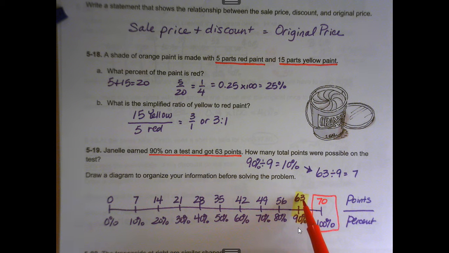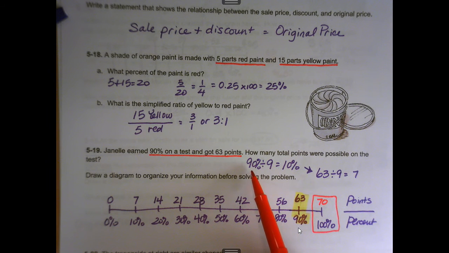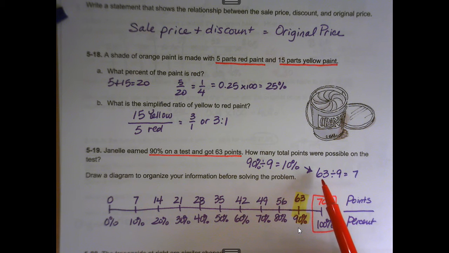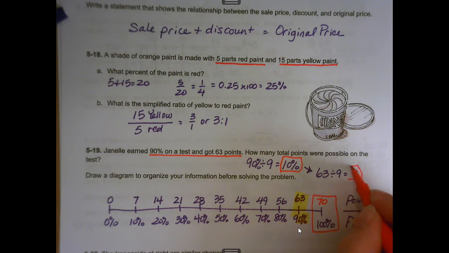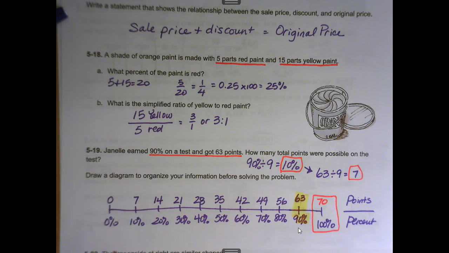If I have 63 points and I have 90%, the simplest way for me to think about getting to 100% and doing it accurately is thinking about what I do to 90% to get it down to 10%. Because typically when I have 10%, I can multiply up or scale it up. And I did my math up here. 90% divided by 9 gives me 10%. So then I do the same thing. My 63 points divided by 9 gives me 7. So these two numbers are important pieces of information for me to use to fill out my percent ruler.